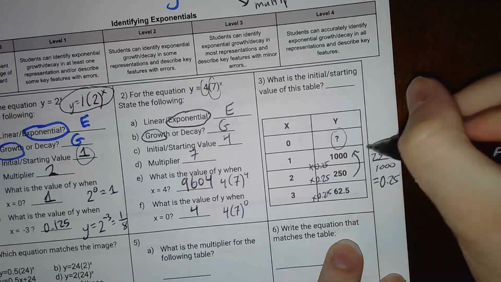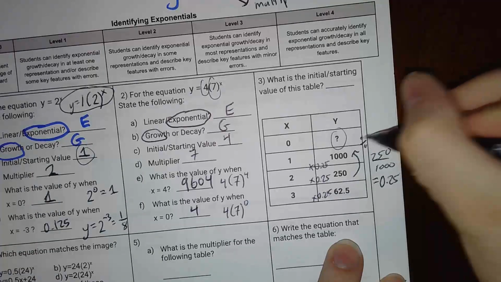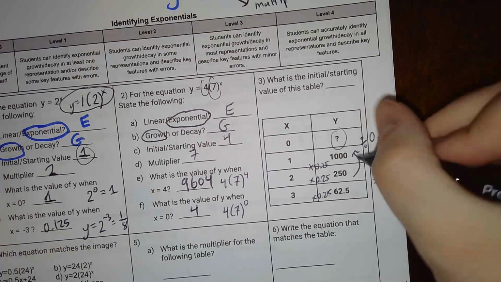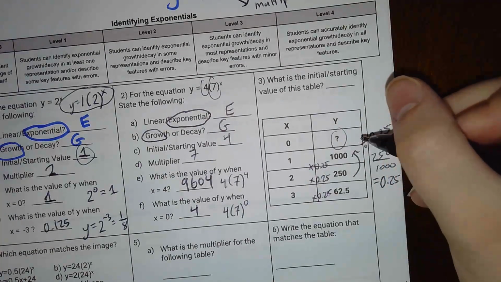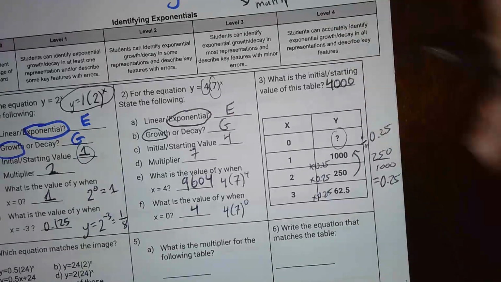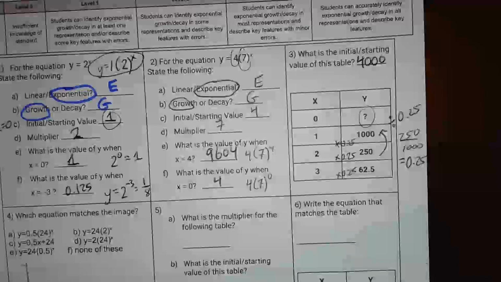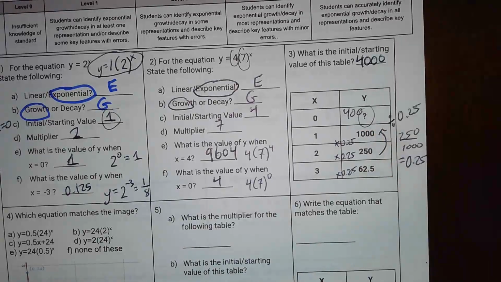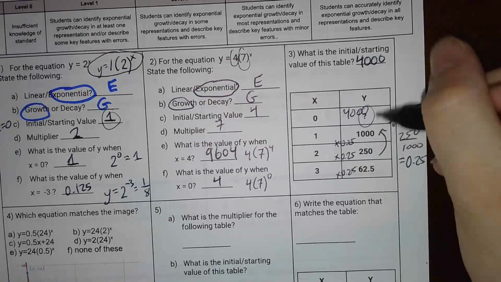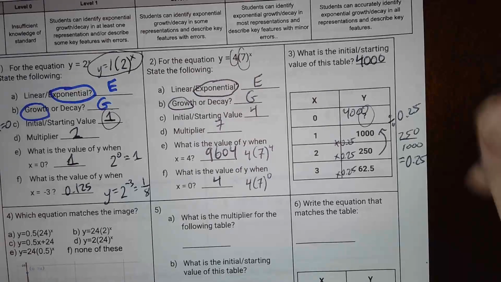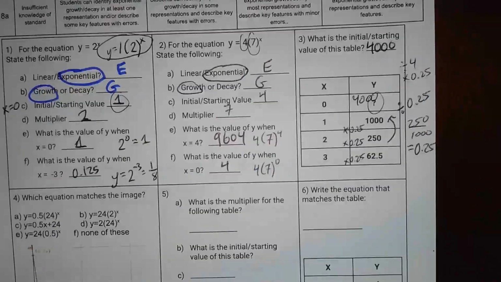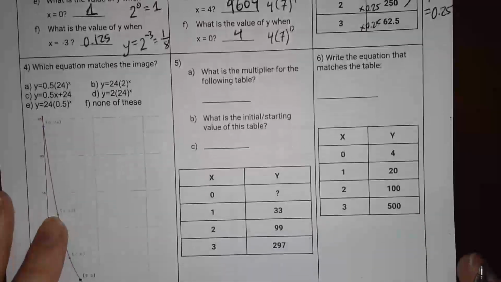Now, if I work backwards and divide by 0.25, 1,000 divided by 0.25, the answer is 4,000. Now double check, does this number seem appropriate? 4,000 to 1,000 to 250 to 62.5. You can also decide that this is something like dividing by 4. Dividing by 4 is the same as multiplying by 1/4. So that number is correct.